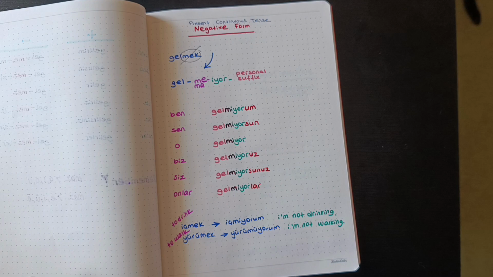Gelmiyor. Ben gelmiyorum. Sen gelmiyorsun. O gelmiyor. Biz gelmiyoruz. Siz gelmiyorsunuz. Onlar gelmiyorlar. İçmek, içmiyorum. Yürümek, yürümüyorum.